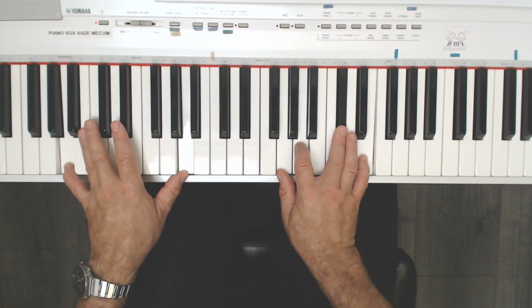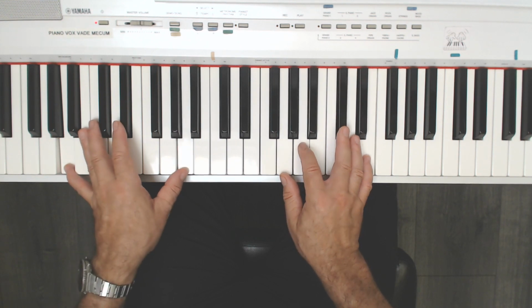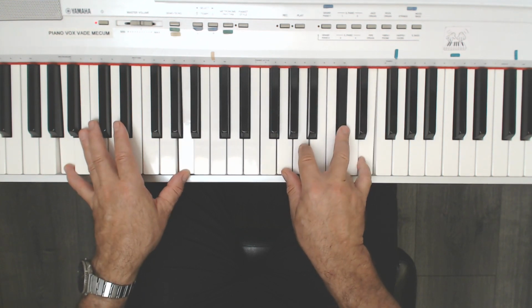So I suggest to play again the A7 in this position: G, A, C sharp, E.